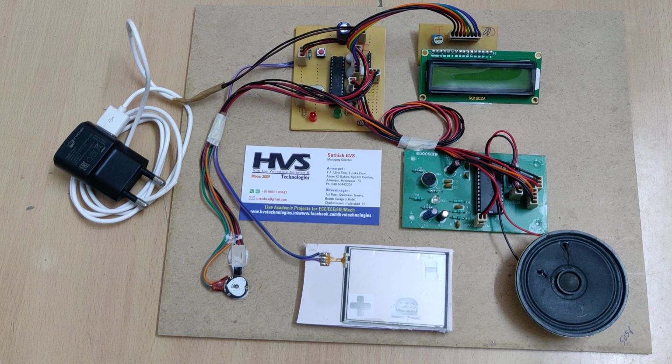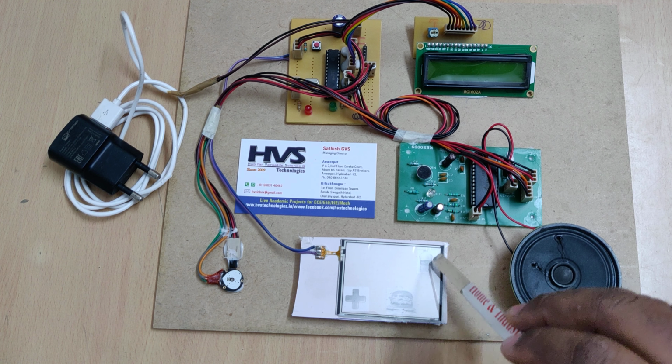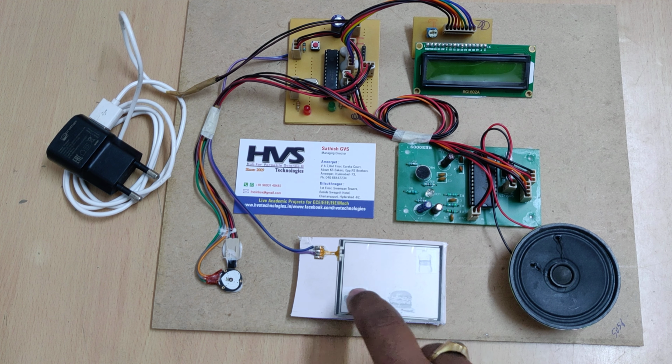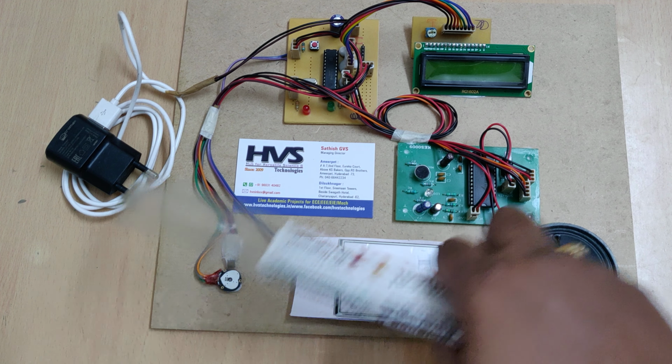And also whenever he wants help or food or water, when he presses on this region, the system will recognize his need and it will announce the same through this voice module. And also the status is continuously displayed on the LCD screen along with heart rate, temperature, and when he needs something, it will be displayed on the LCD screen.